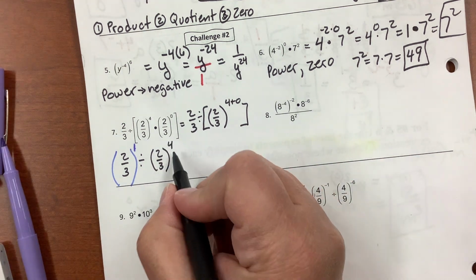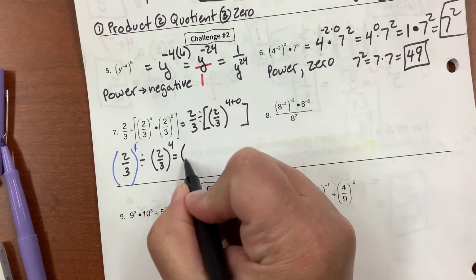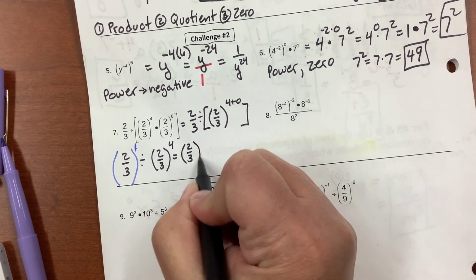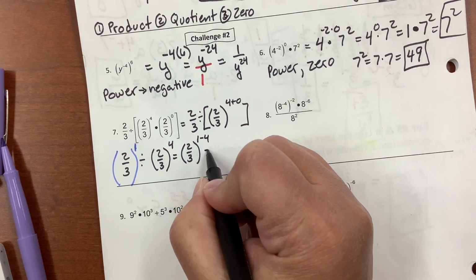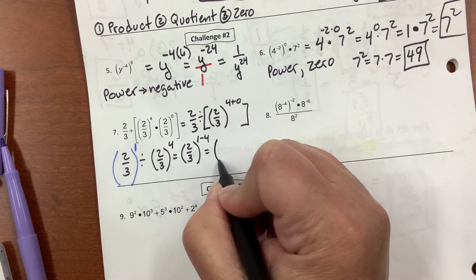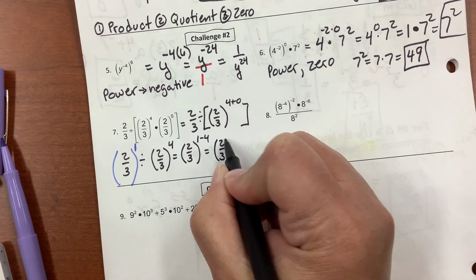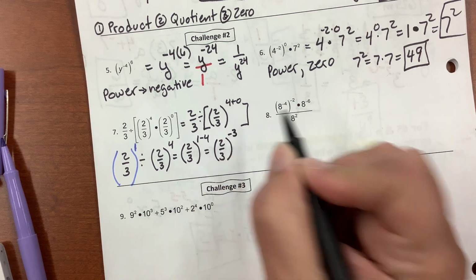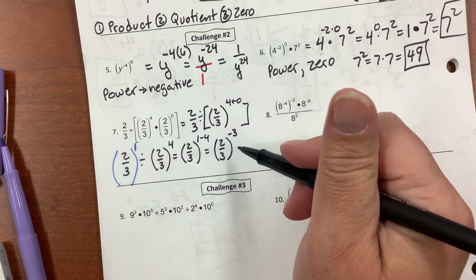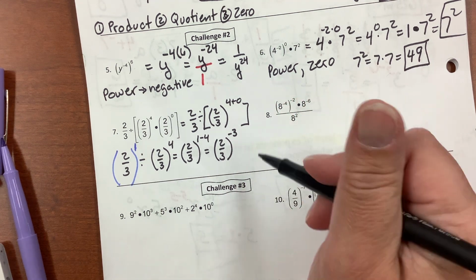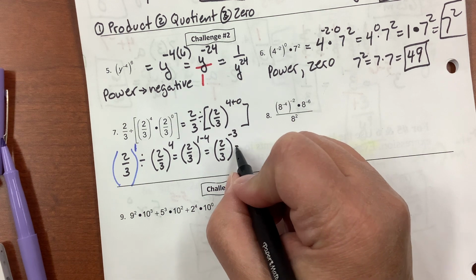So I'm going to keep the base, 2/3, 1 minus 4. 1 minus 4 is negative 3. So now I have 2/3 to the negative 3rd power. Ooh, what do you do with that? It's already a fraction, so negative exponents, boom, flip it over and make it positive.